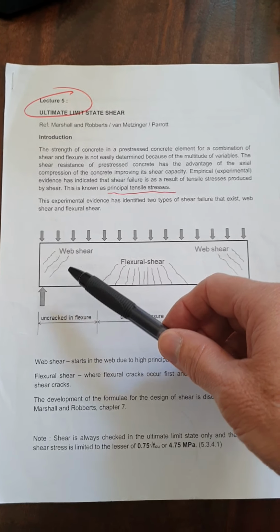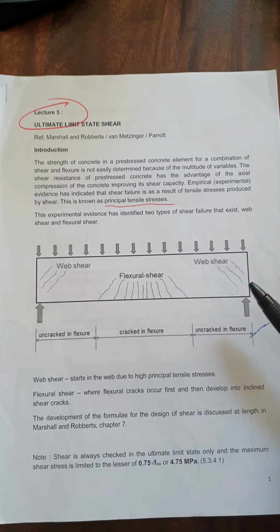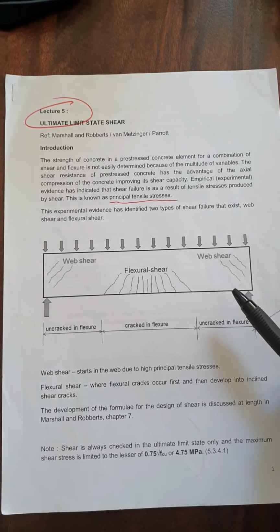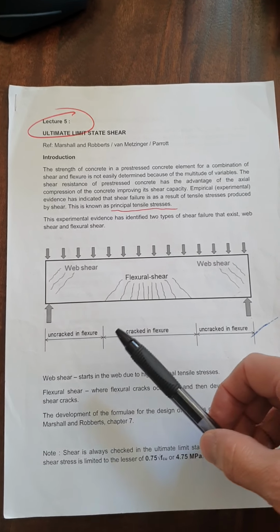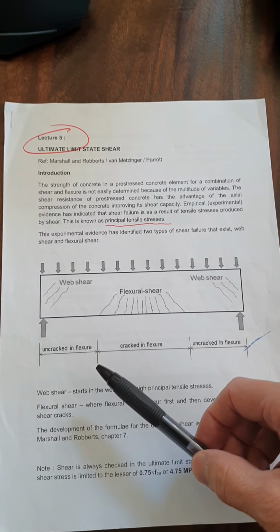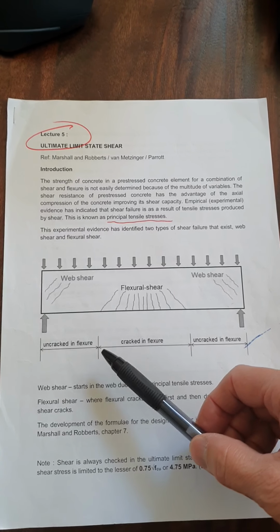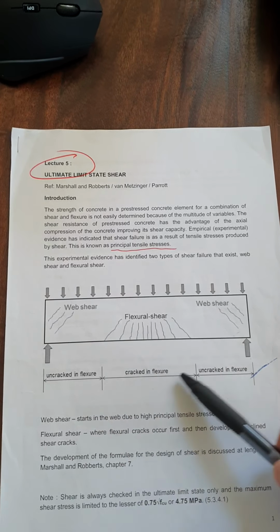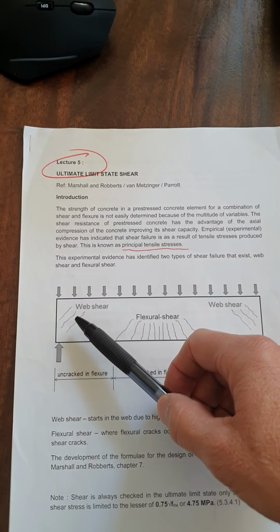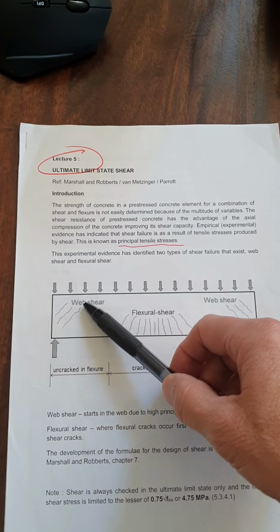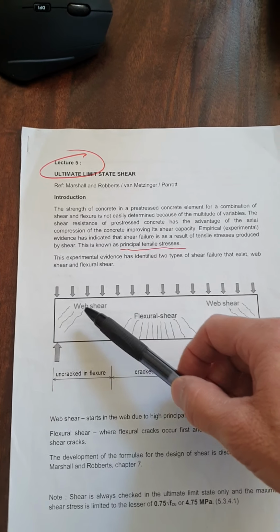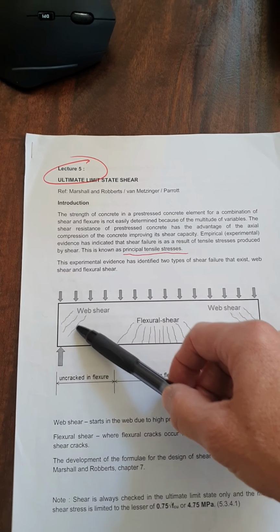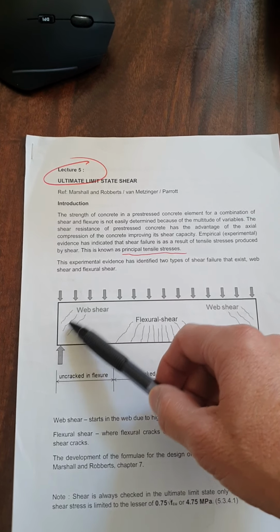If you look at our typical beam that we have over here, we need to design for two different states of shear in a pre-stressed beam. We have the state where it's uncracked in flexure and a state where it's cracked in flexure. Uncracked in flexure, we have the diagonal cracks as you would see in the web. Principal tensile stress is obviously perpendicular to that, and that's why we're getting our cracks there.